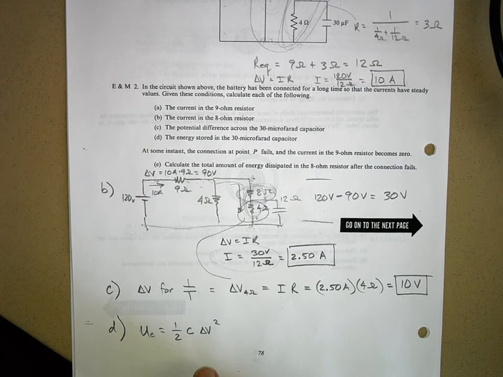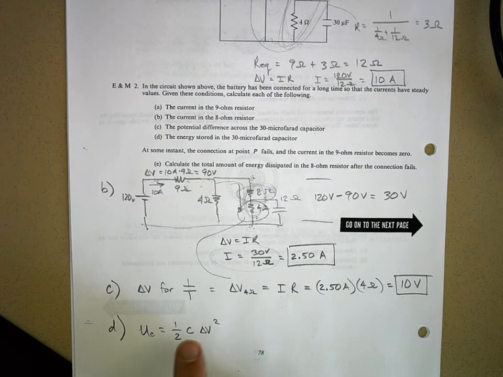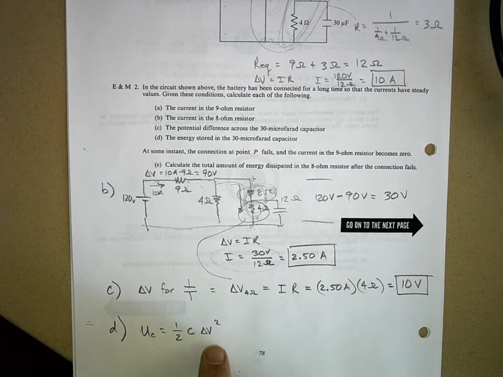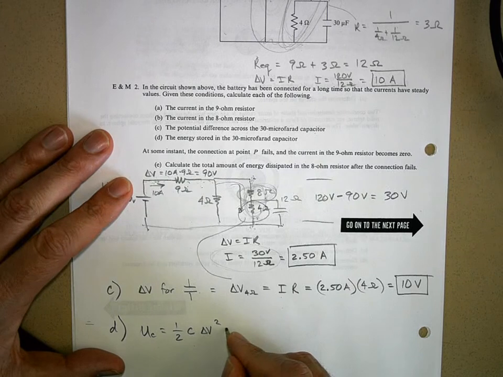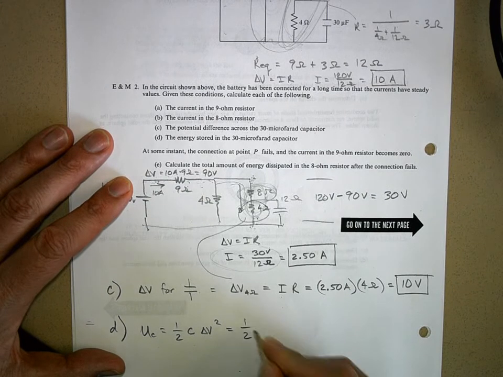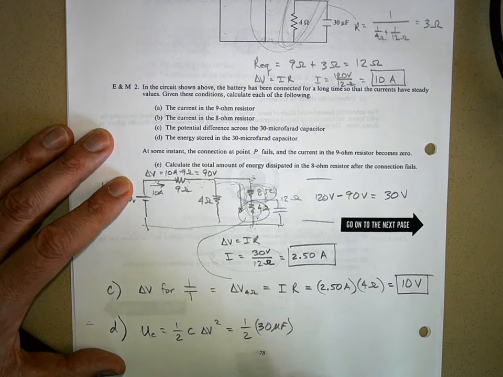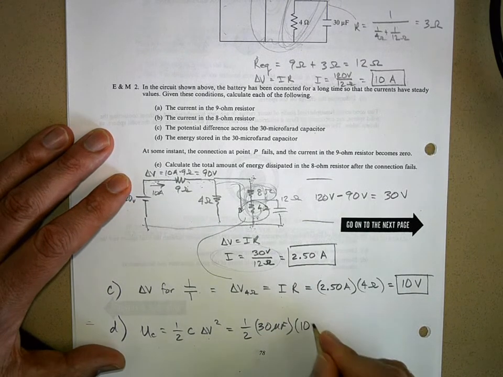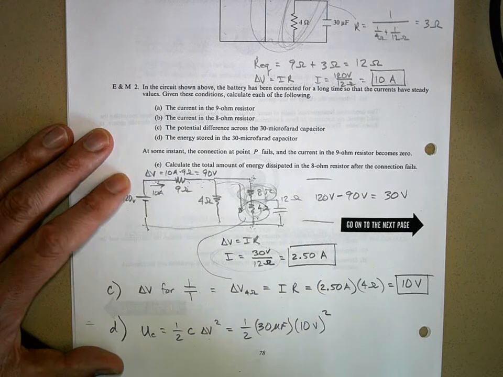There's 3 of them, right, for the energy stored in a capacitor in terms of the capacitance and the voltage, the capacitance and the charge, and the charge and the voltage. There's 3 combinations there. But anyway, this is 1/2 times 30 microfarads, and delta V is 10 volts. Got to square that.